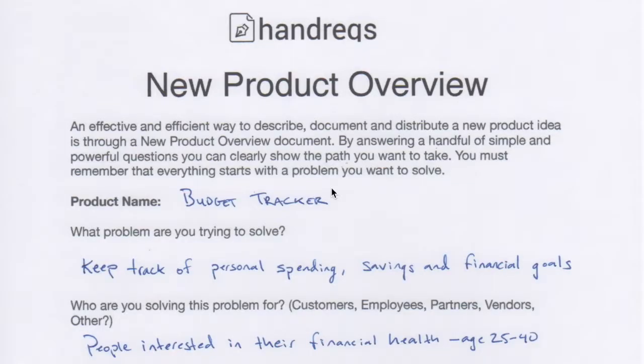When you're starting to develop a new software or technology product, it's helpful to document a basic overview of what you're trying to do. And you can do this by answering just a handful of questions that I have captured here in the new product overview.